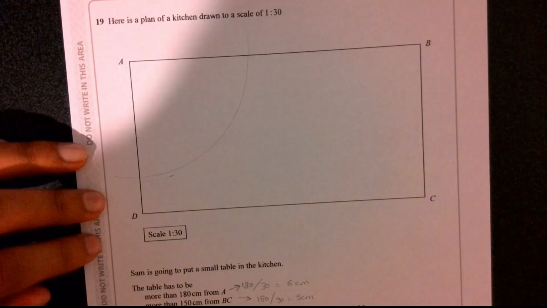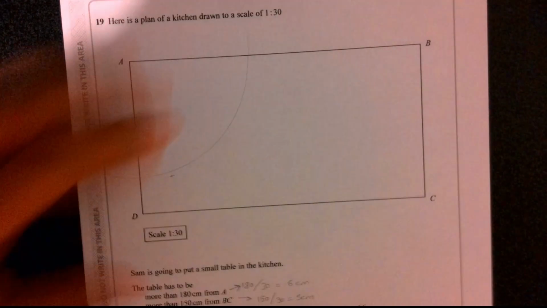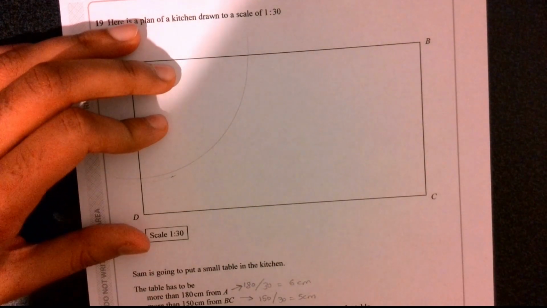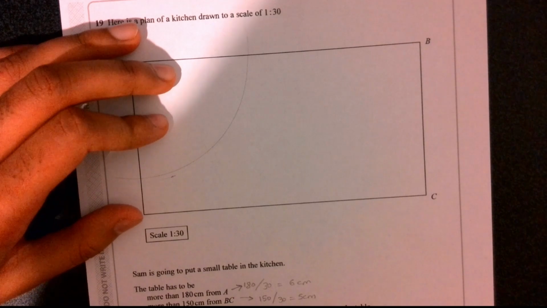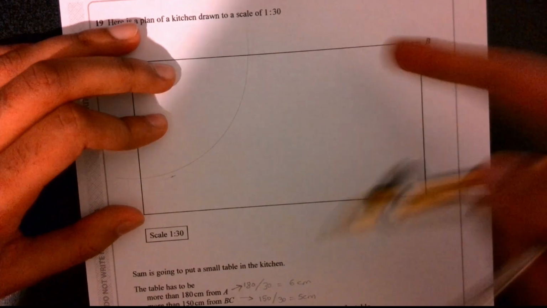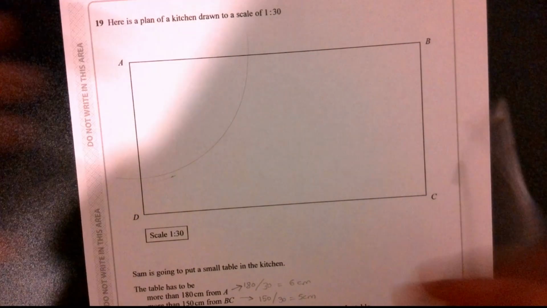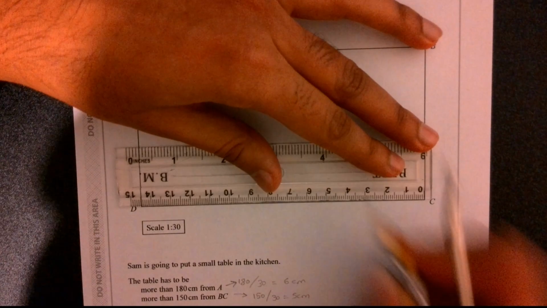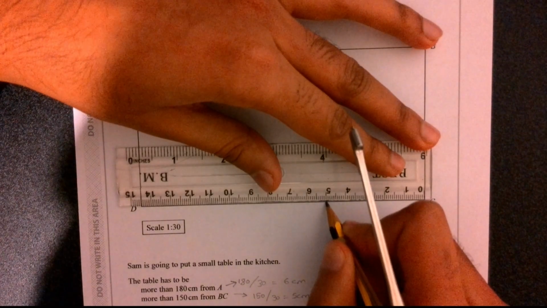So what does this mean? Well, it means over here, we want everywhere away from this. But we're also restricted. We have more than 150 centimeters from BC. So here is the line BC. We want to be 150 centimeters away from that. So drawing off 5 centimeters. 5 centimeters is over here.